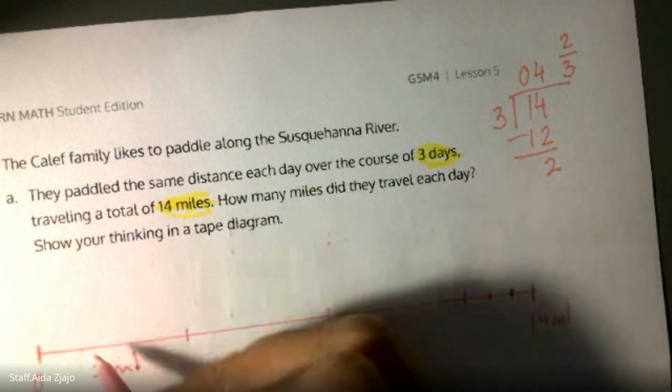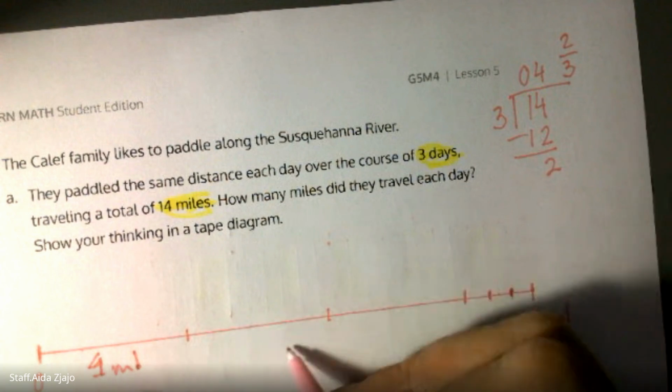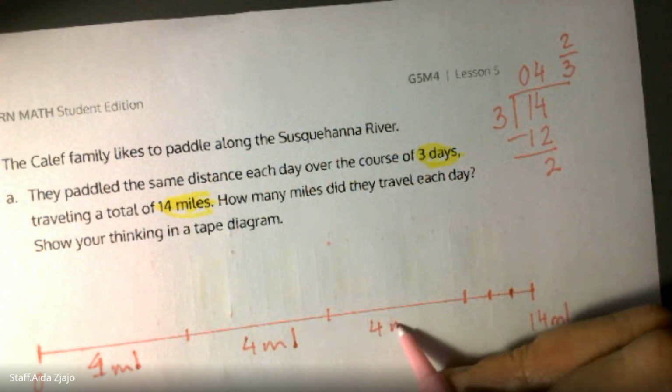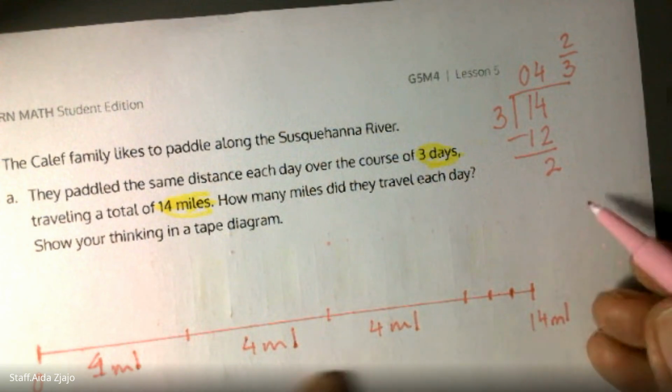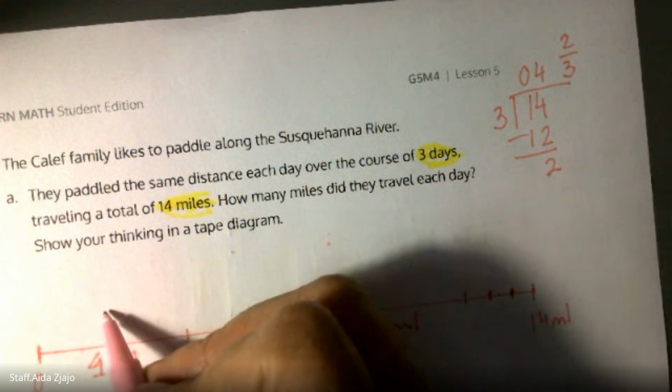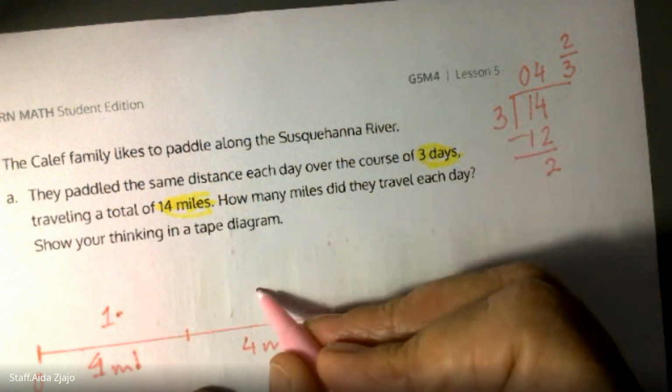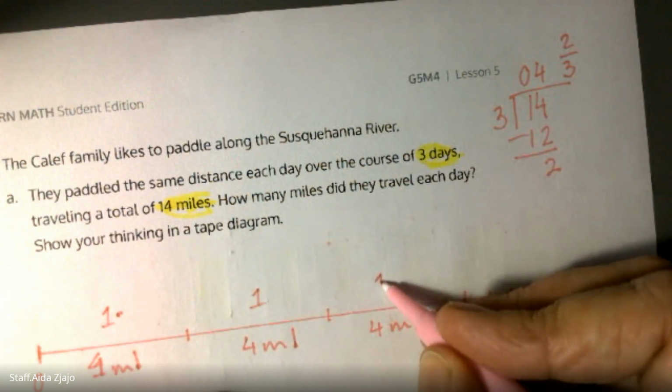Oh, 4 miles, sorry. 4 miles, 4 miles, 4 miles, and that will go to the first day, then also 1 day, and also 1 day.